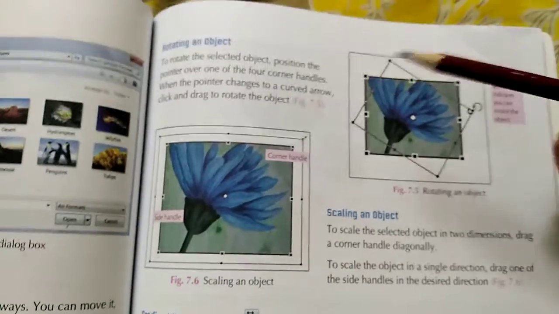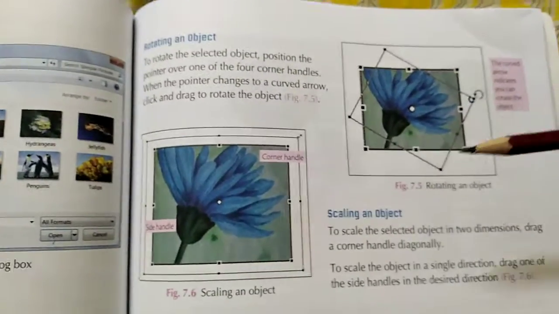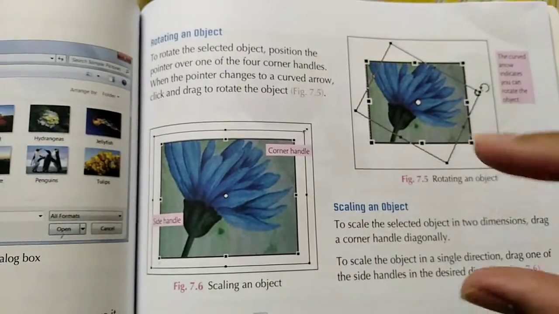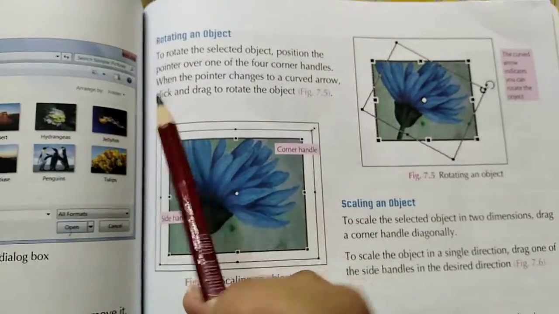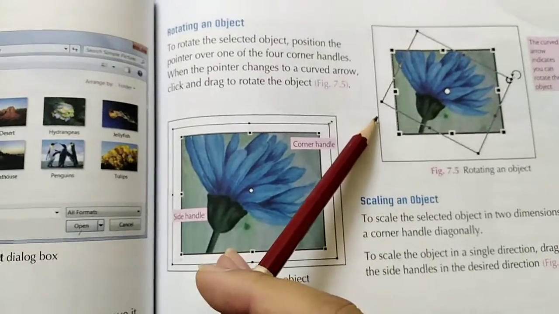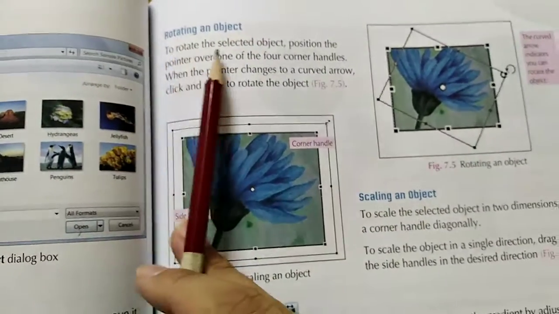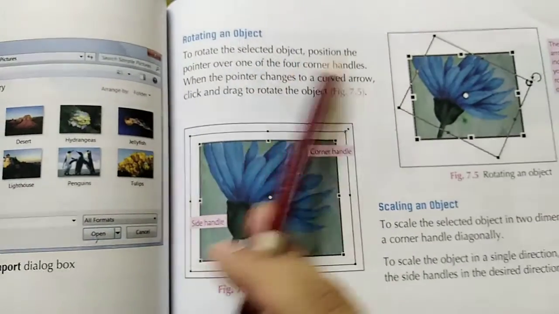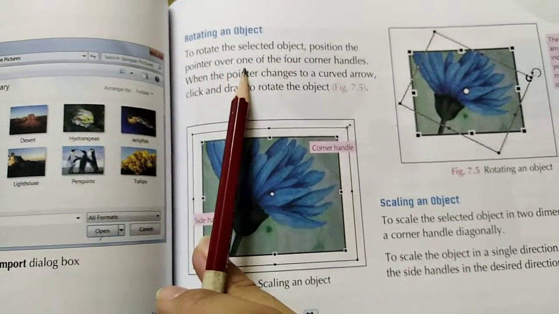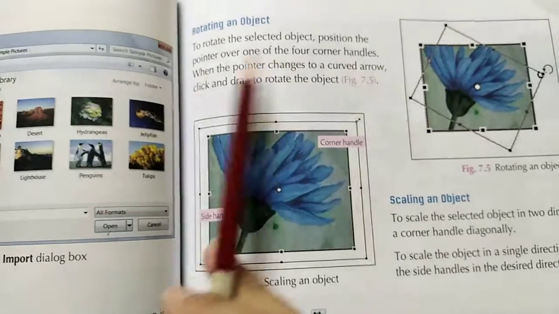Next is rotating an object. You know what is rotating, means to turn the face of the picture. You can also do this in the Word 2013 or any other version. To rotate the selected object, position the point over one of the four corner handles.